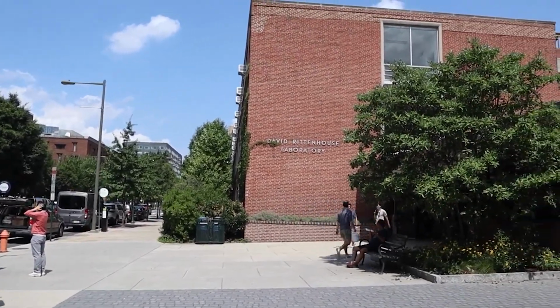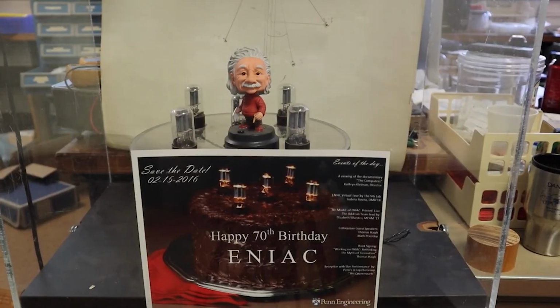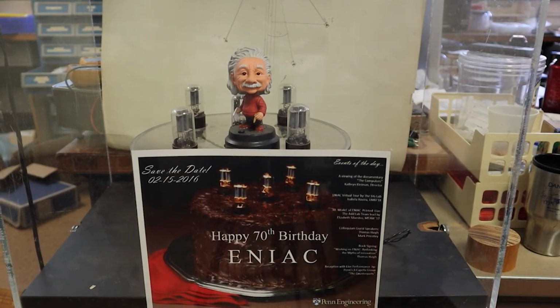Here's a fun fact. This is the birthday cake from ENIAC's 70th birthday party. ENIAC, the first universal computer built at the University of Pennsylvania Moore School of Electrical Engineering. It was such a computer marvel, it would only take 140,000 of them to store an MP3.